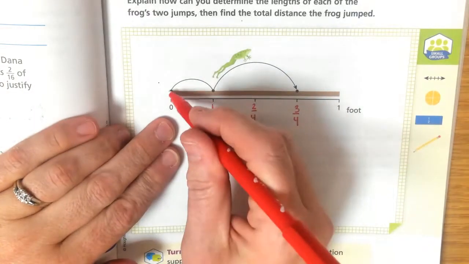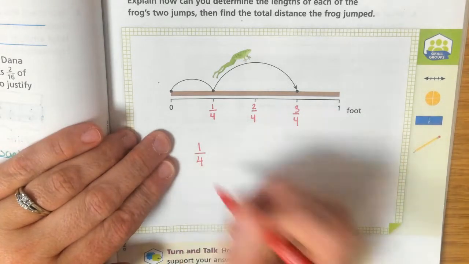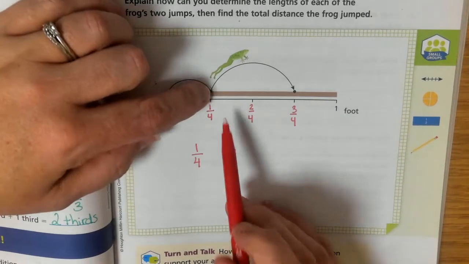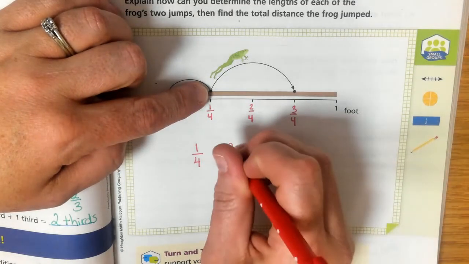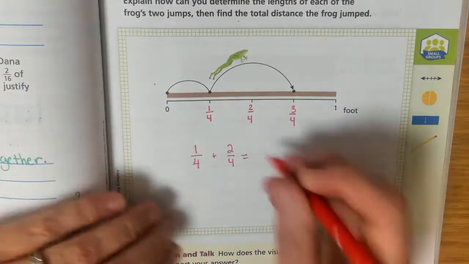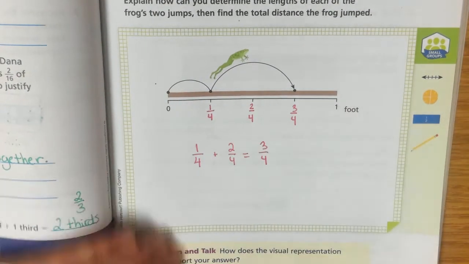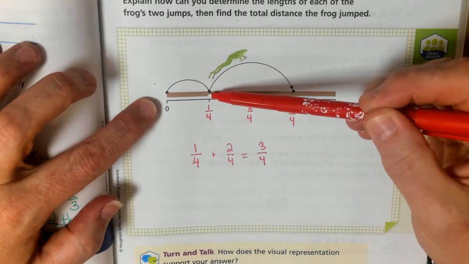So the frog's first jump jumped 1/4. The frog's second jump jumped 1/2. And this gives us a total of 3/4. So see, 1/4 was the first jump.